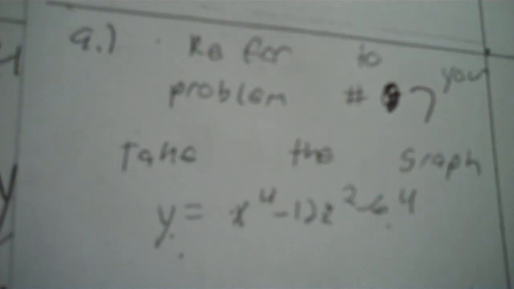Y-intercepts are easy. You just set your x equal to 0 and solve it. Well, if x is 0, then these are gone, and y equals negative 64. It's only going to cross the y-axis once. If it crosses twice, that's not legal because that's a non-function. It crosses the x-axis more than once, but the y just once.